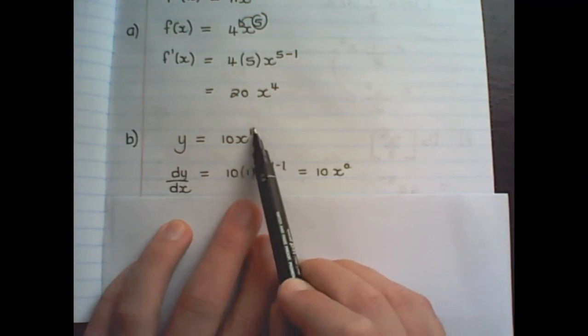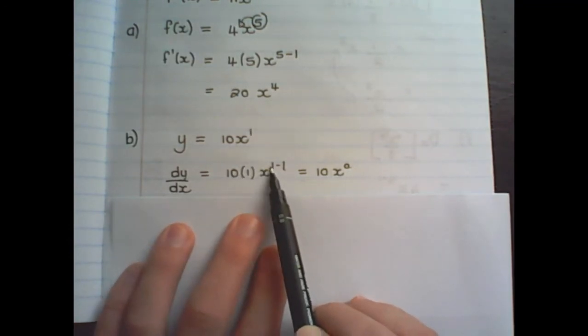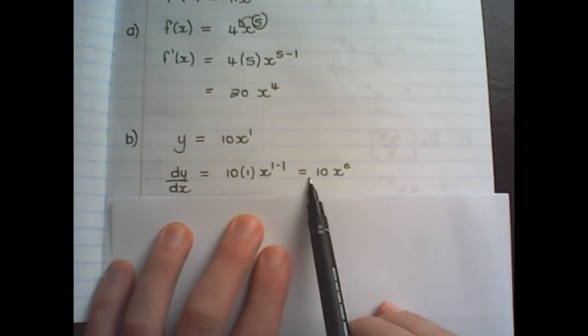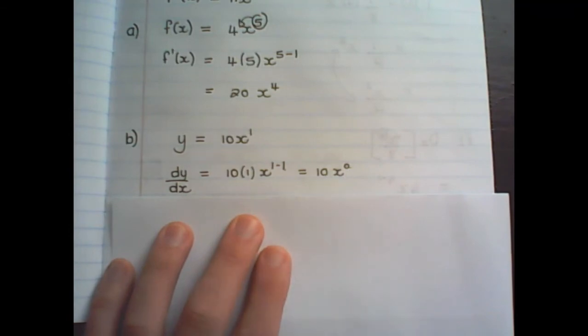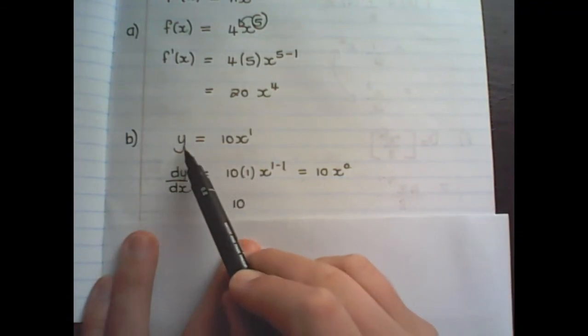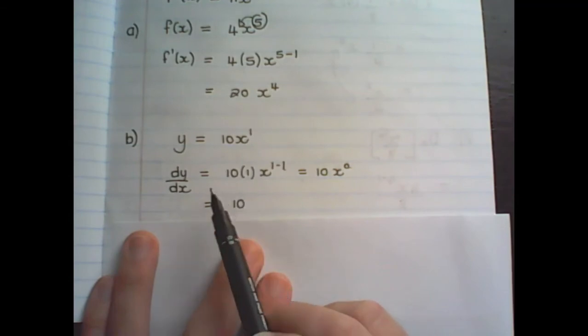So I multiply the exponent of 1 with the value in the front, and I subtract 1 from the exponent. So this will be then 10 times x to the power of 0. And x to the power of 0 is 1. So the derivative of y equals 10x is 10.